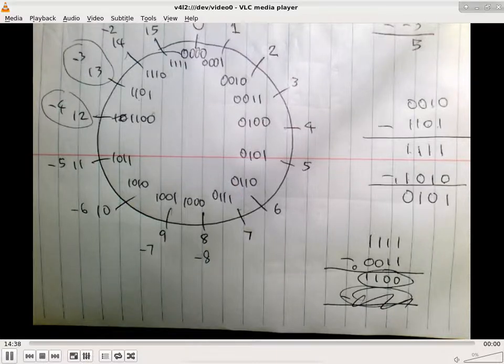Okay, but let us take a look at this case here. 1, 1, 1, 1 as a bit pattern minus 0, 0, 1, 1 as a bit pattern has a result of 1, 1, 0, 0 as a bit pattern. But my question is, do we really care about whether 1, 1, 1, 1 is negative 1 or whether it's 15? We don't, because it works out in both cases.